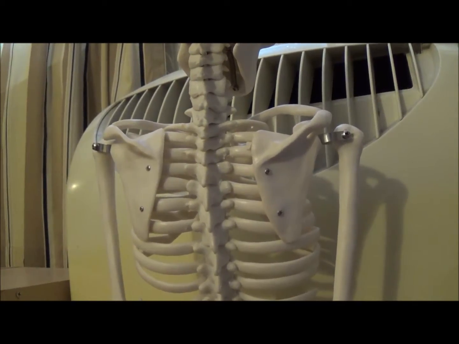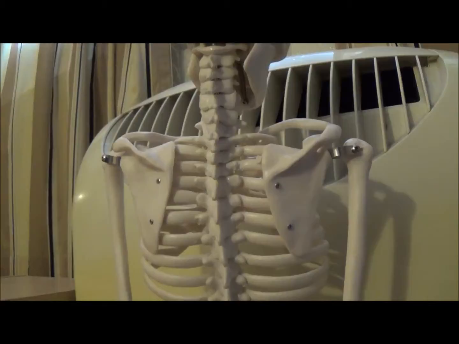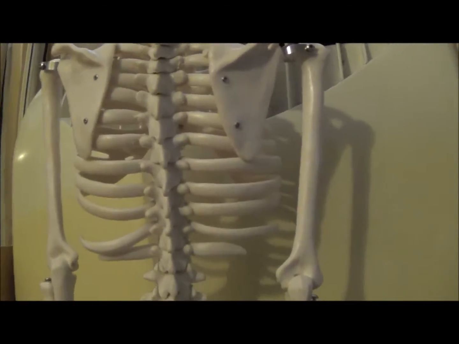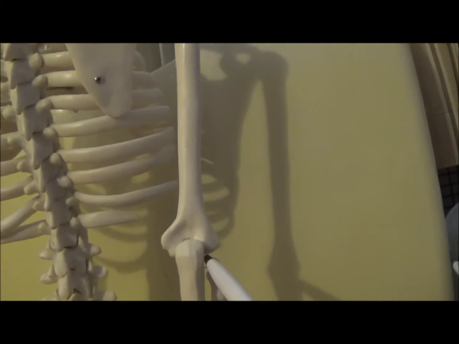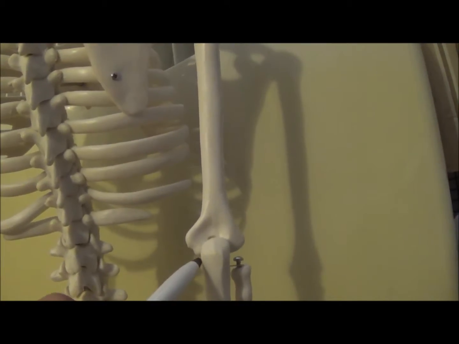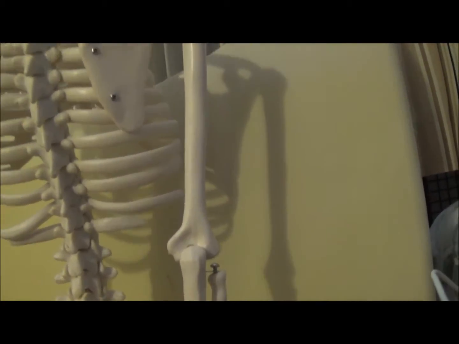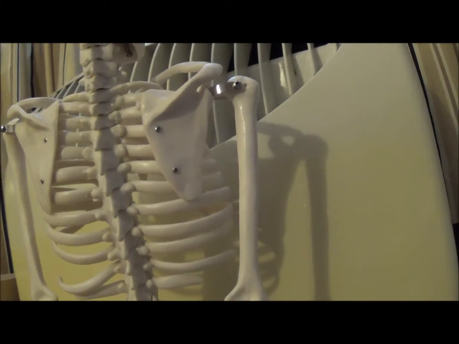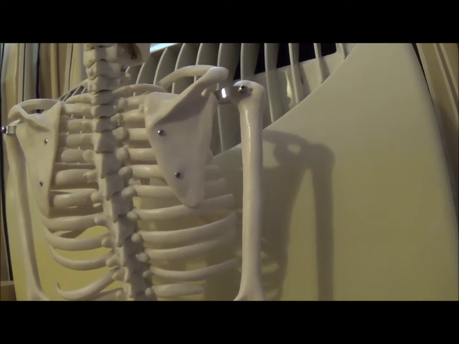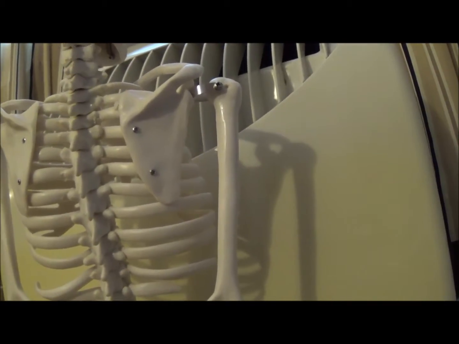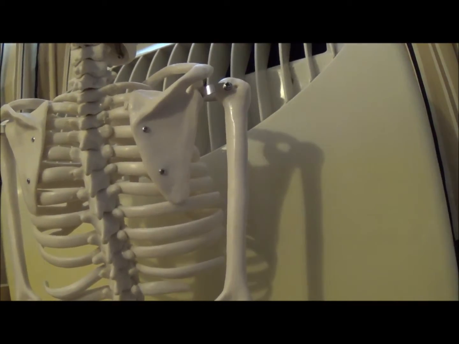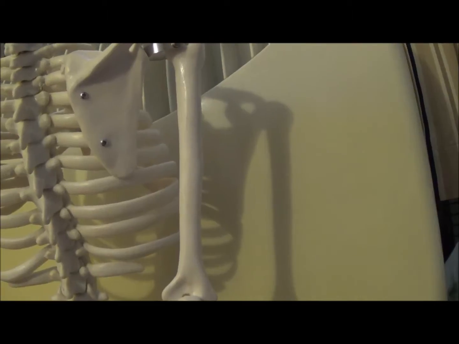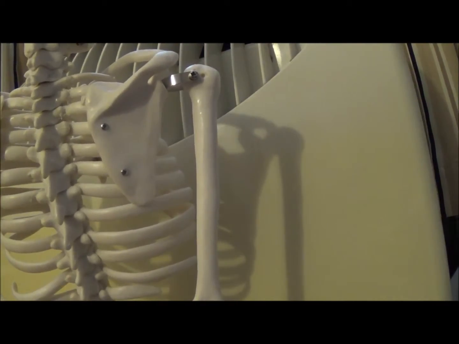And then we got the trochlea, and the trochlea is right here. And articulates with what bone? The coronoid process of the ulna. Lastly, we got the olecranon, and the olecranon is right there, and the olecranon of the ulna is what goes in here.